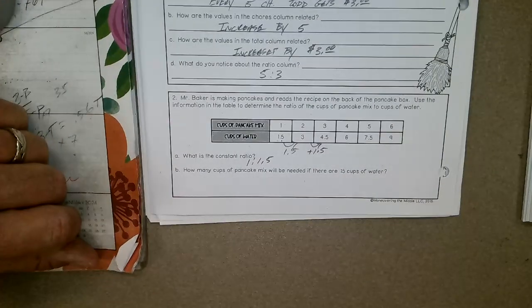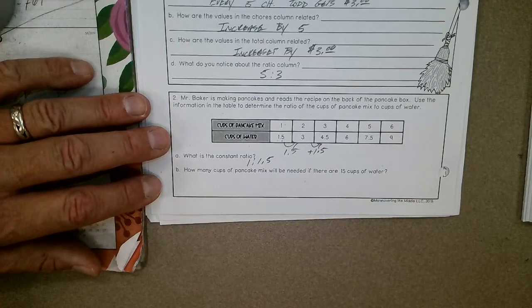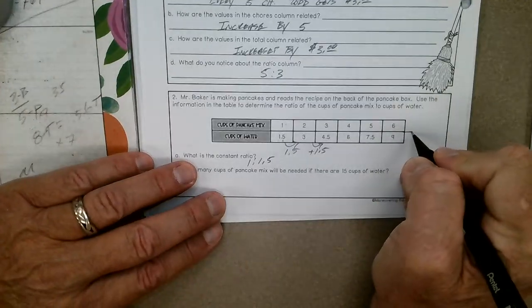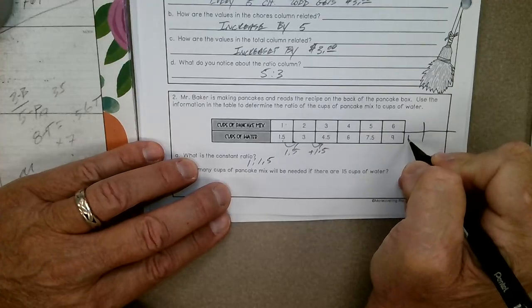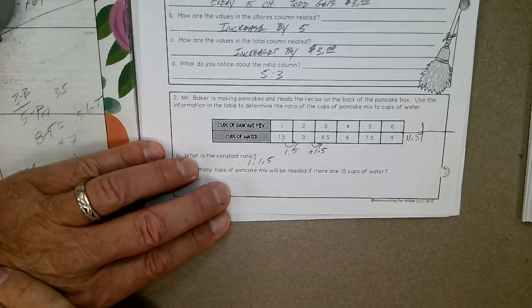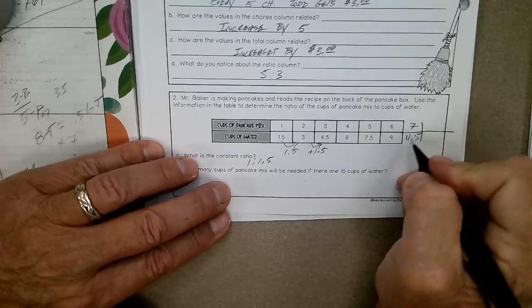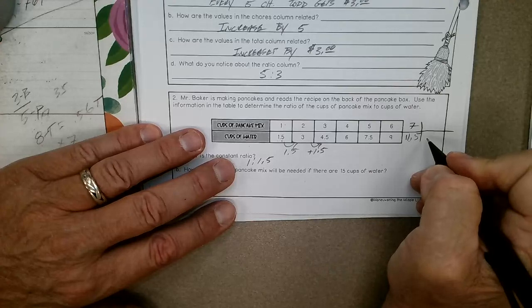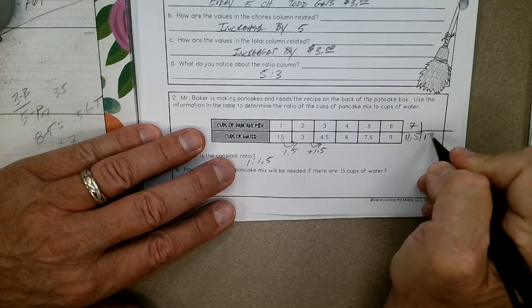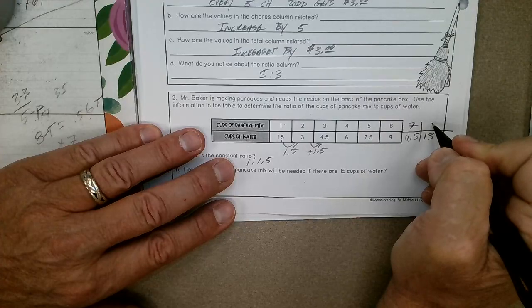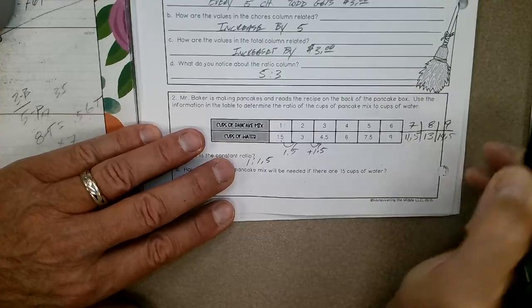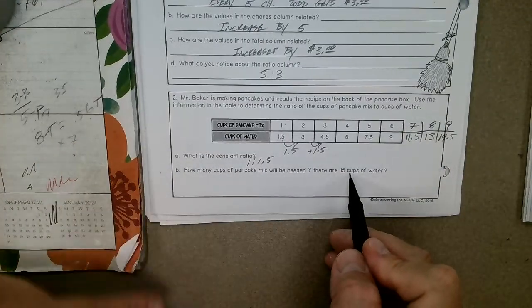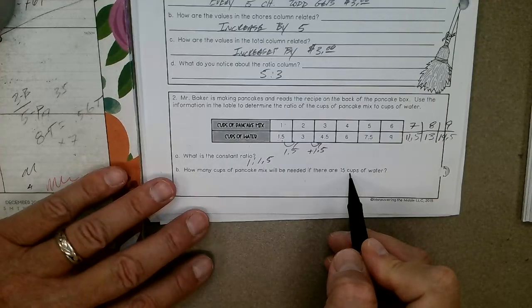How many cups of pancake mix will be needed if there is 15 cups of water? What we would do is just carry this table out. We're increasing this by 1.5. So that's 11.5, and this is going to 7. I increase this by 1.5, I'm going to end up with 13, and this is 8. 1.5 is 14.5, and this is 9. But you're going to notice that we don't end up with 15.